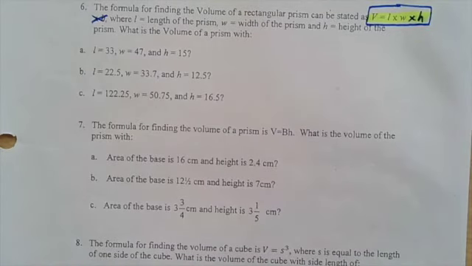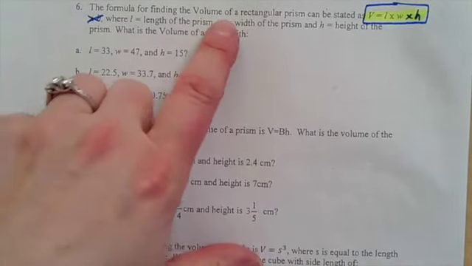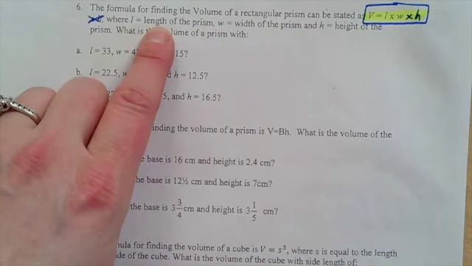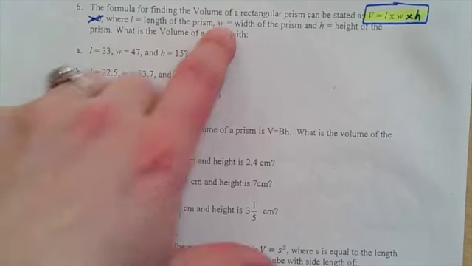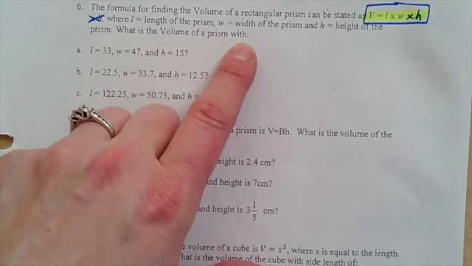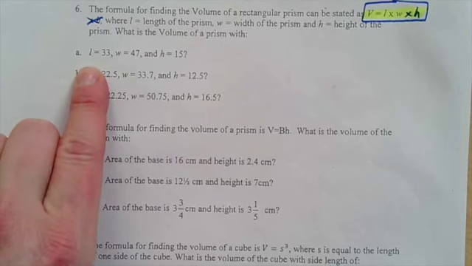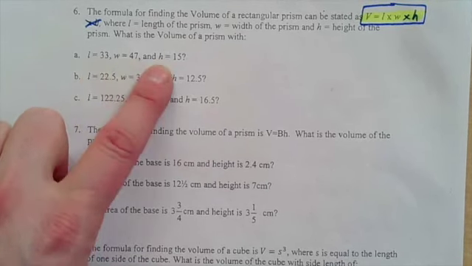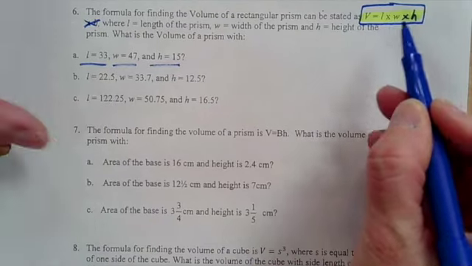For this particular example, it's finding the volume of a rectangular prism. And so L stands for your length of the prism, and then W is your width, and then H is your height. They're asking what is the volume of the prism, and we're going to just do A together. So what do I need to do if my length's 33 and my width's 47 and my height's 15? You need to plug in these three things into the formula. So what's the formula telling us to do?